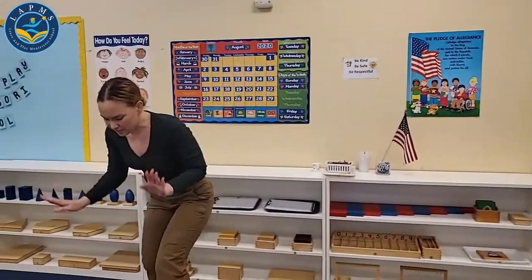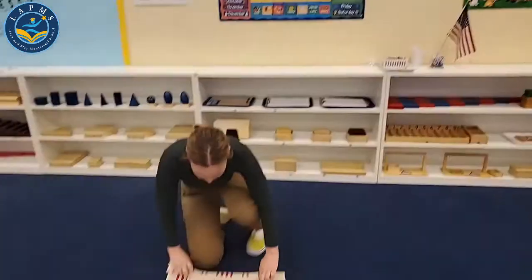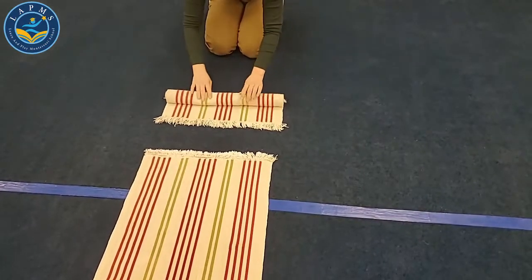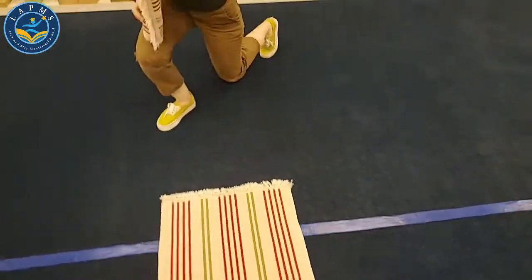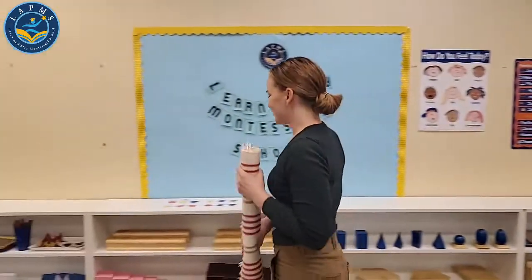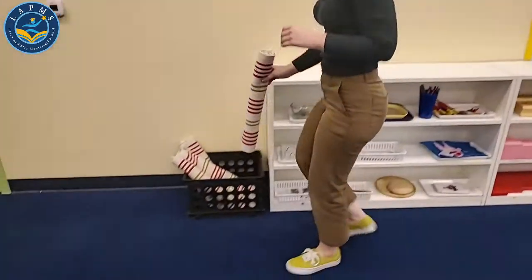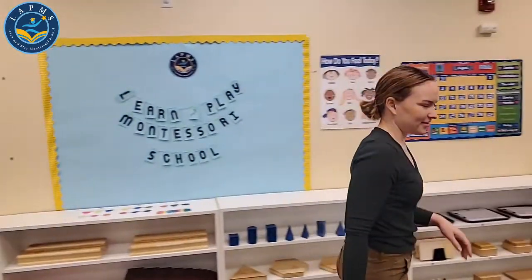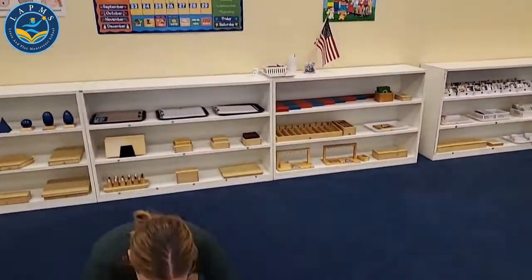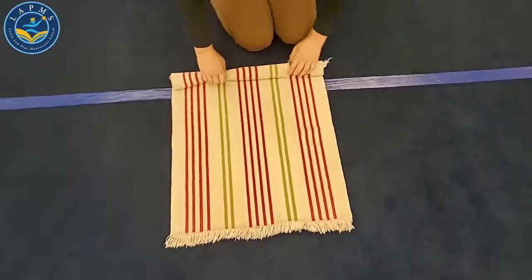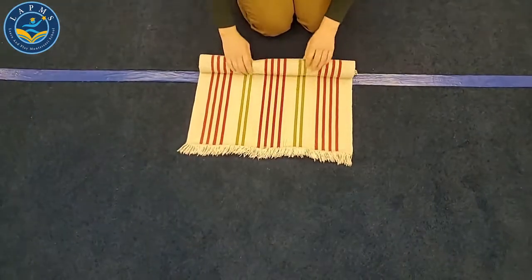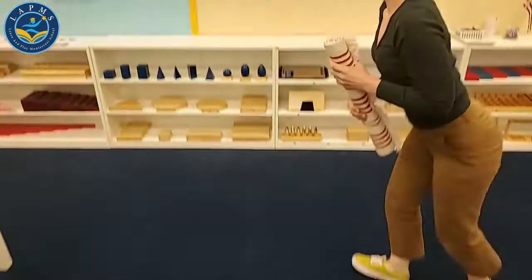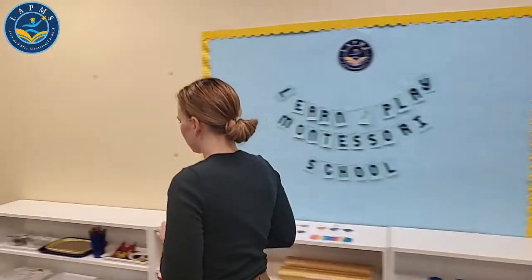Okay, and always when we roll our mats, we're gonna start with a small fold. Roll, roll, pull. Roll, roll, pull. Walking feet back to where it belongs. And one more mat. Okay. Roll, roll, pull, roll, roll, pull. We're ready to go. Now we have one more worksheet.